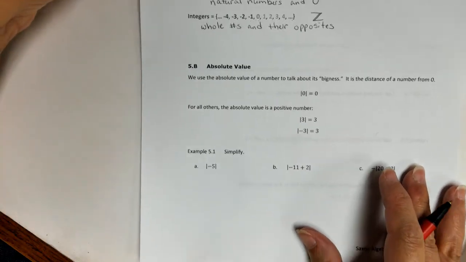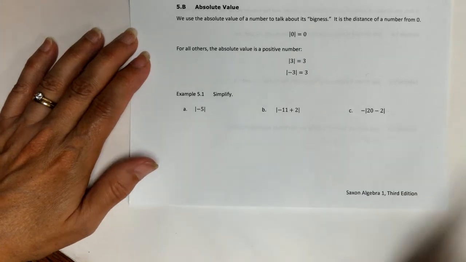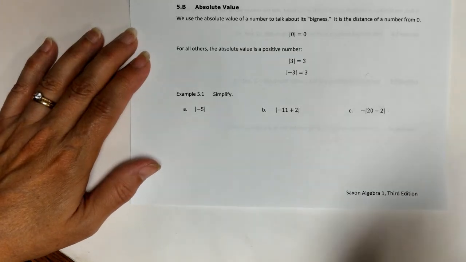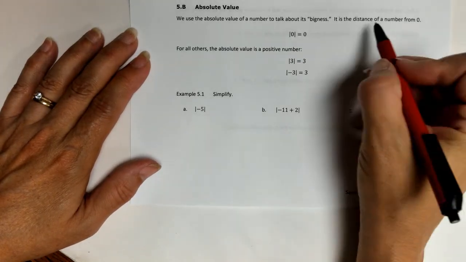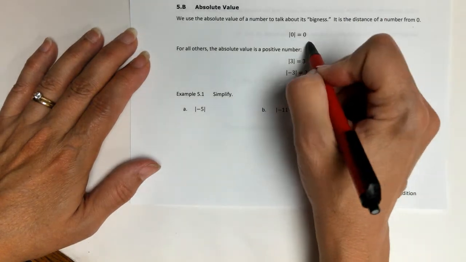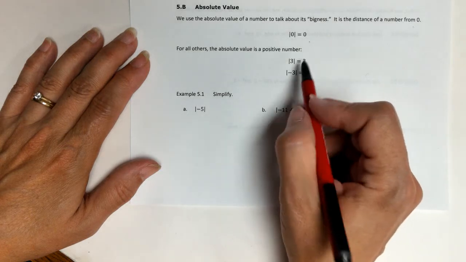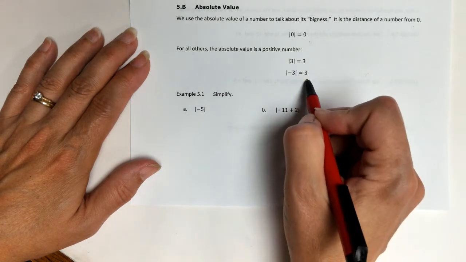Absolute value is when we talk about the magnitude or the bigness of a number. Basically, it's how far is it from 0, the distance of a number from 0. So the absolute value of 0 is 0. For everything else, it's just the number, like if it was negative, now it's positive.